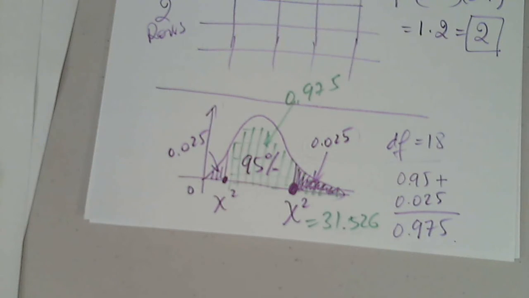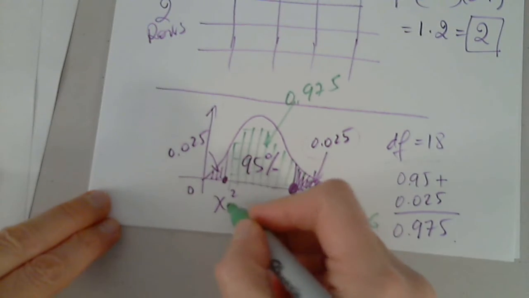The other one, the shaded area, is 0.975. I go down to 18 degrees, and I read, yes, it's the correct column, 8.231.